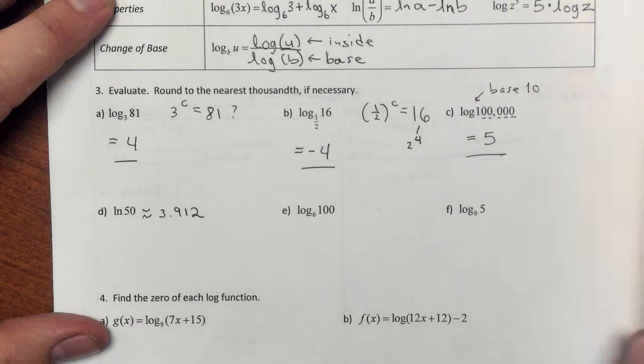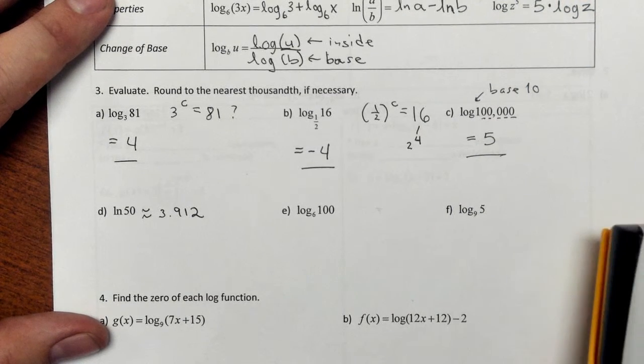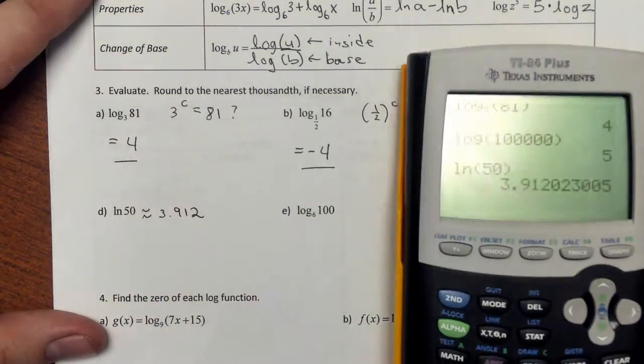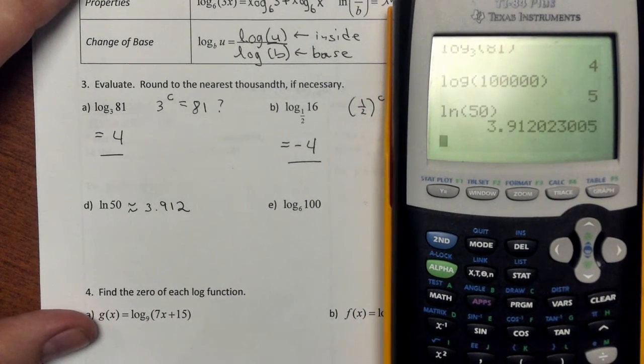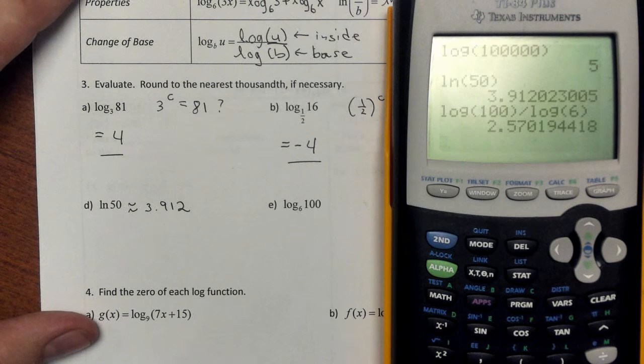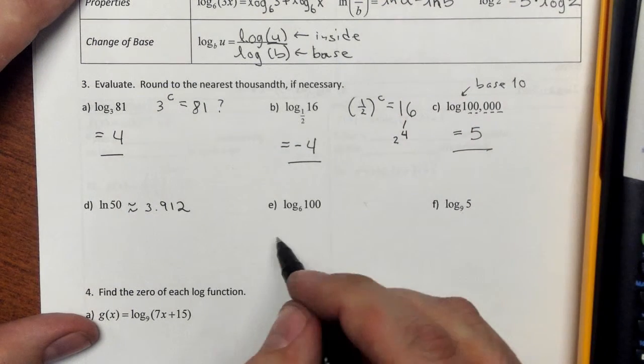All right. When I want to do these other ones, again, you can go to the log base. I'm going to use the change of base formula just to get practice with it. So here I would take the log of whatever is inside, 100, and divide it by the log of the base that I am using, which is 6. What does that give me? Approximately 2.570.